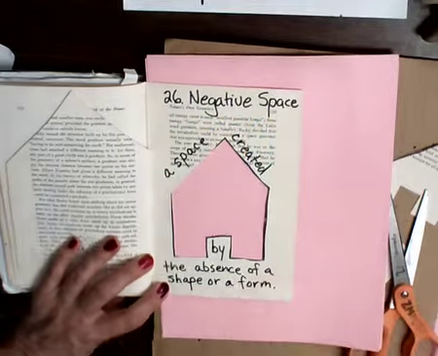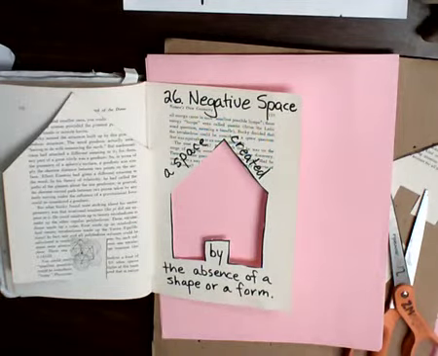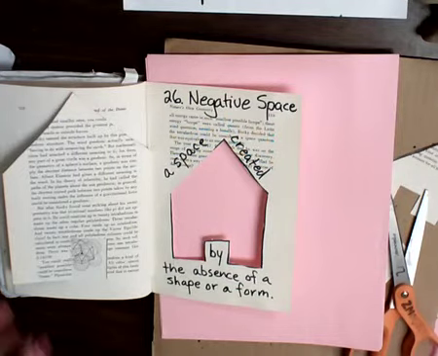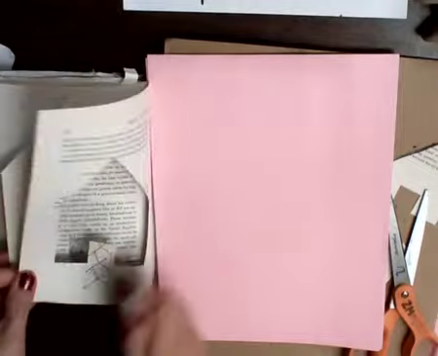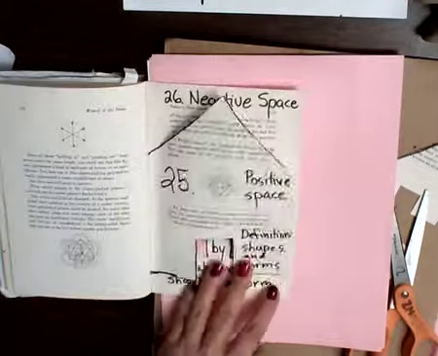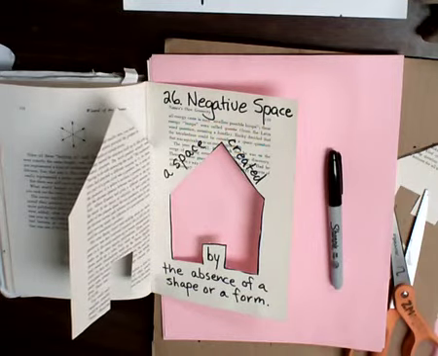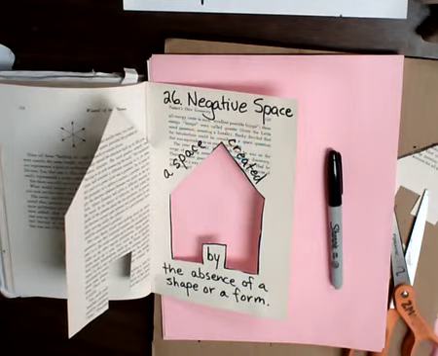So for this assignment, you have both your definition and your application on the same page. Make sense? And you can do stuff on the back if you want to. Oh, that's kind of cool. Okay. Any questions? That is it for today.